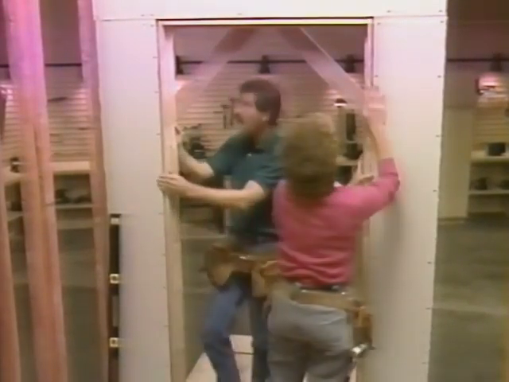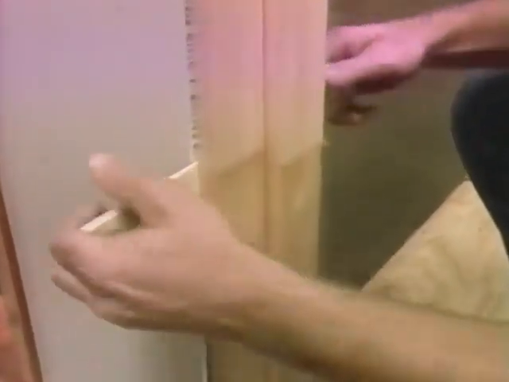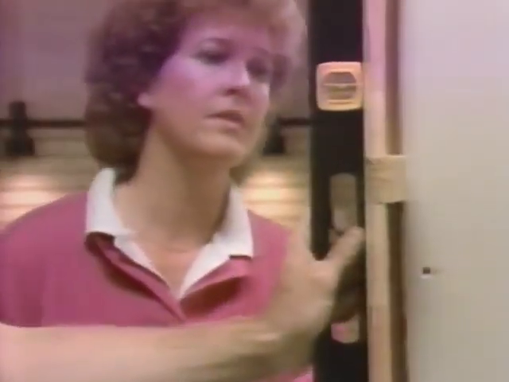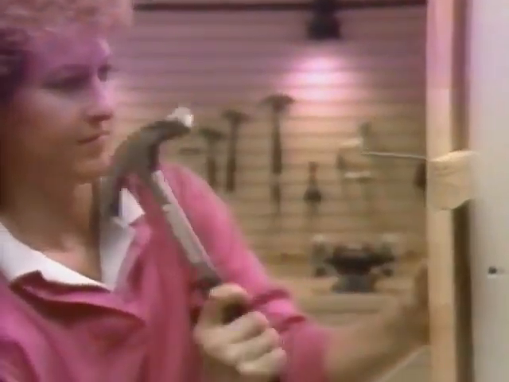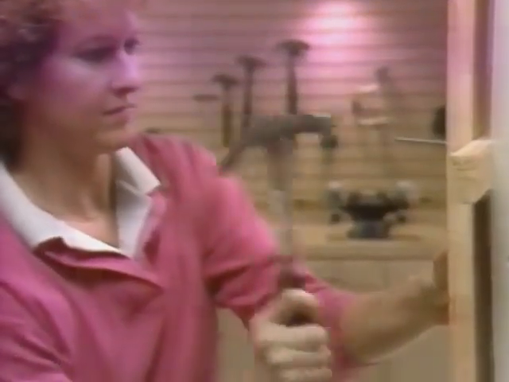Bringing the jamb flush with the interior finished wall, plumbing the hinge side jamb, shimming the head and side jambs. Here we can shim from both sides of the jamb because there's no casement. Always checking for plumb and nailing with casing nails. Casing nails are like finishing nails, only with a larger head.